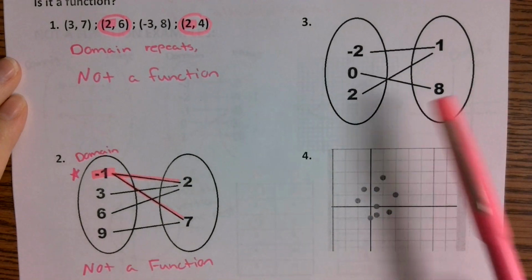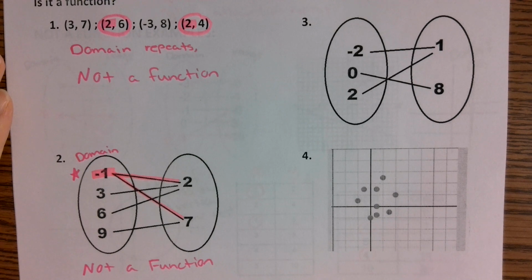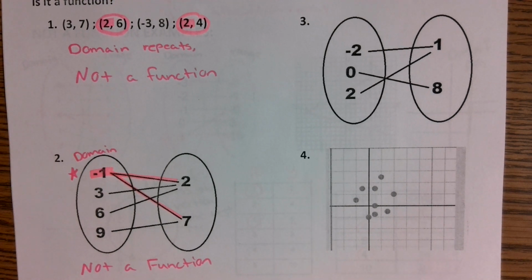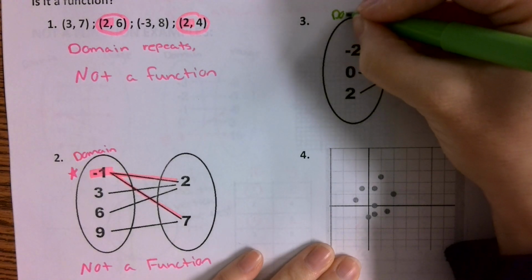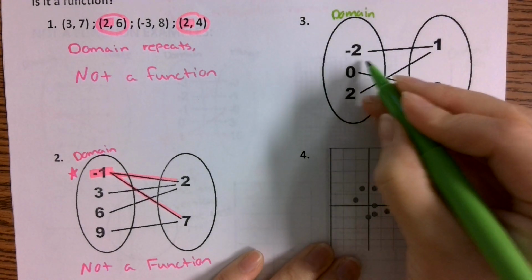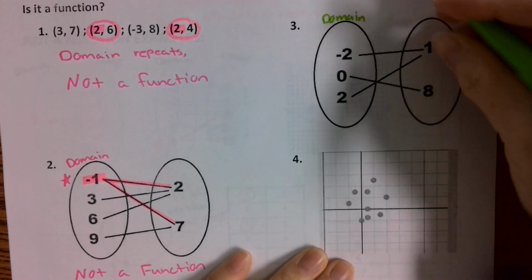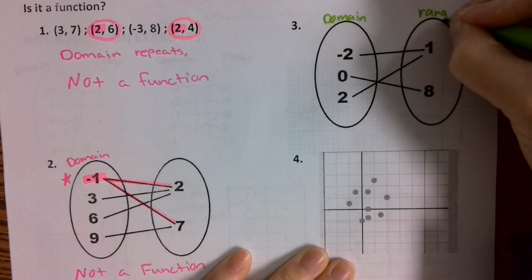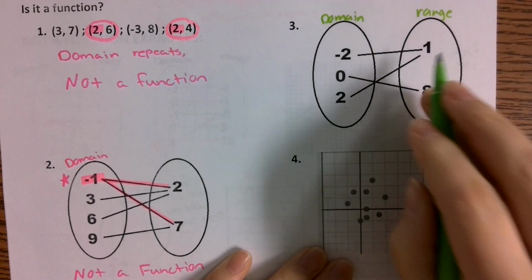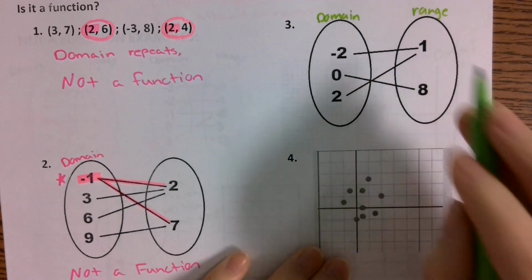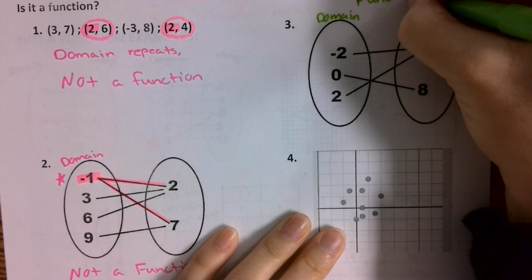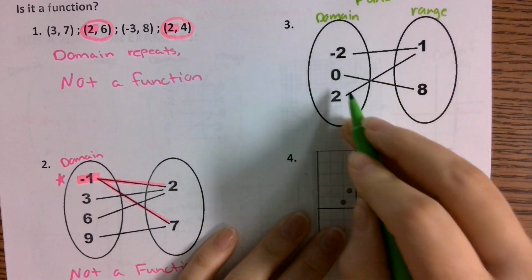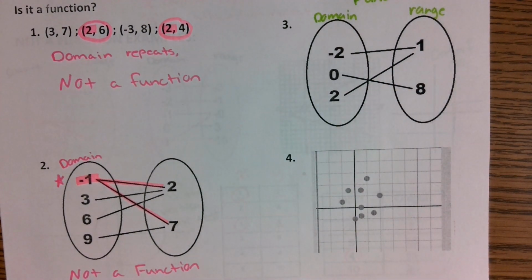What about problem 3? Is it a function or not a function? David? Function, right? Each of these domains has only a single branch coming off of it to the range. Now it's okay. The range has more than one branch. That's fine. This is considered to be a function because the domain each has only one branch coming off of it.